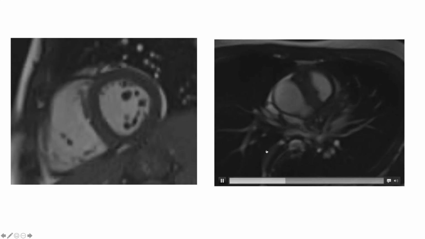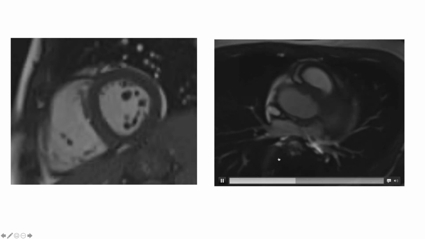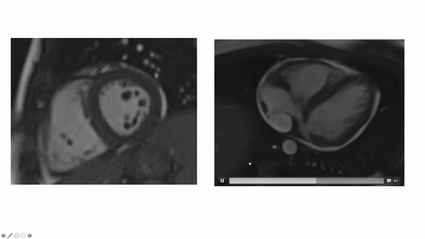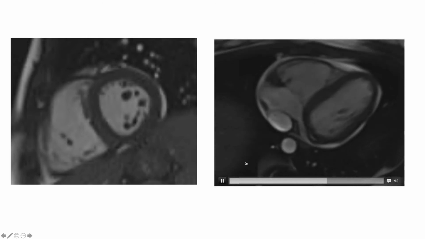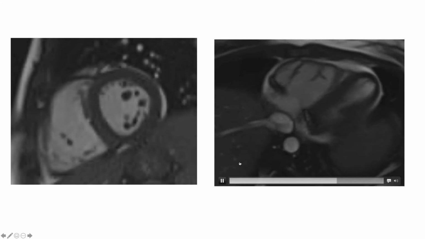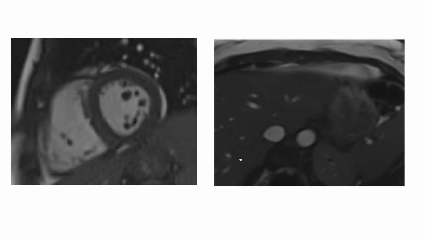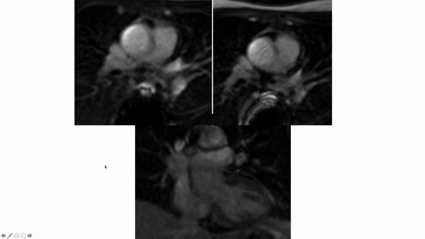So I'm just going to go back up, so you can appreciate a marked infiltrative soft tissue mass around the aortic root and proximal ascending aorta. The coronaries and the main pulmonary arteries are narrowed, as well as the right and the proximal left. The right coronary artery is buried in this infiltrative soft tissue mass and is occluded and reconstitutes more distally.